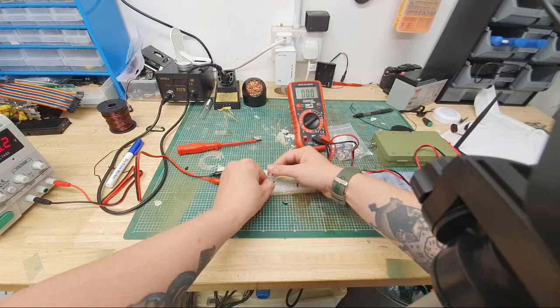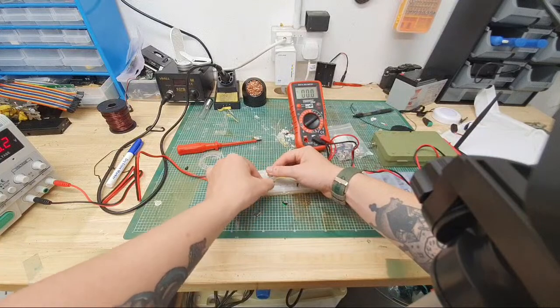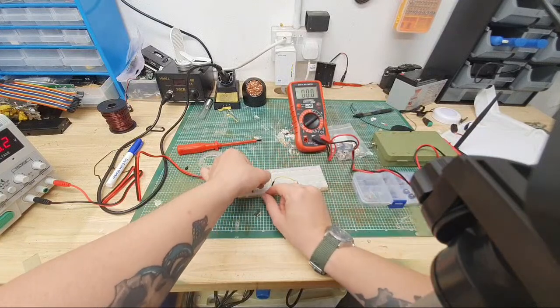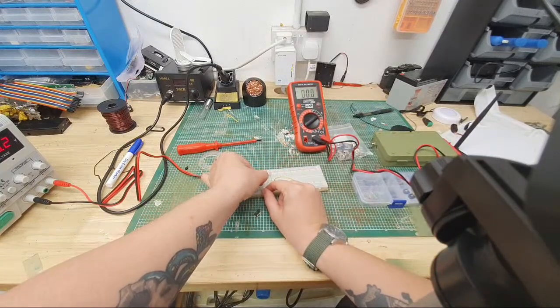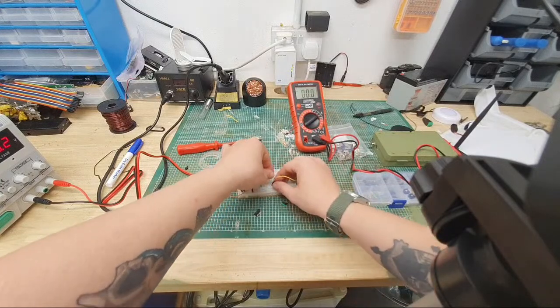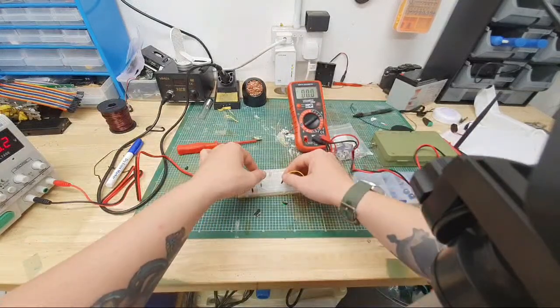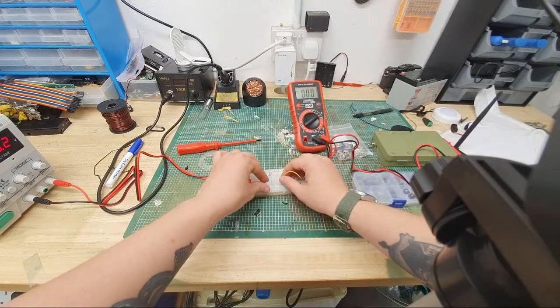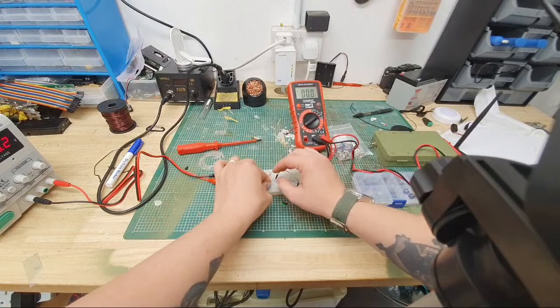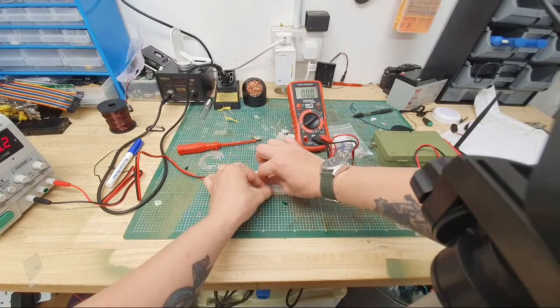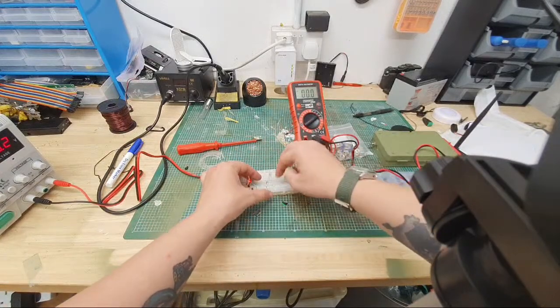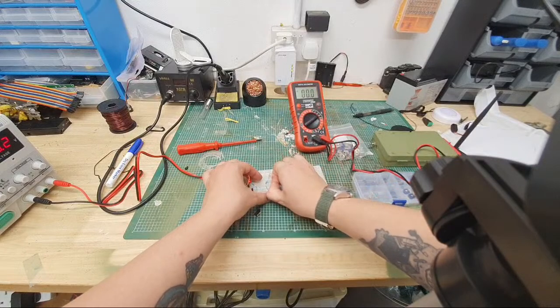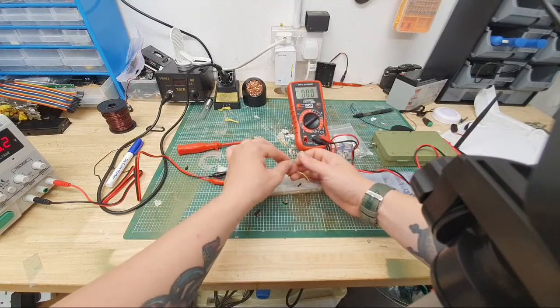No. No. No, what is going on here? Oh, well, that's good. All this to get a bloody LED to go. Right, there's that. Get out. Alright, well that pin's broke.